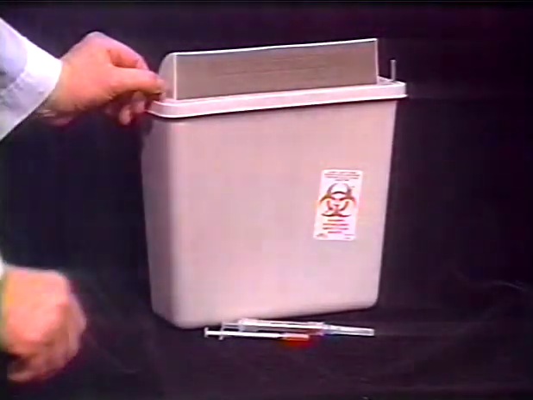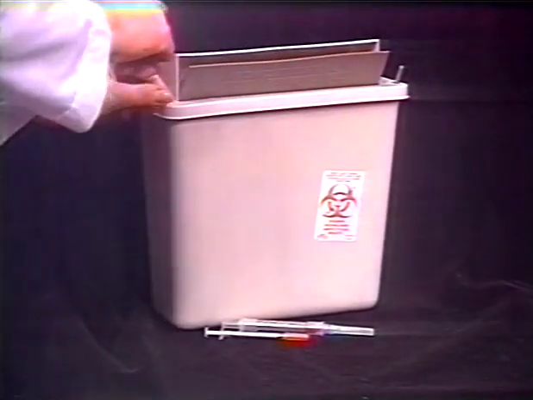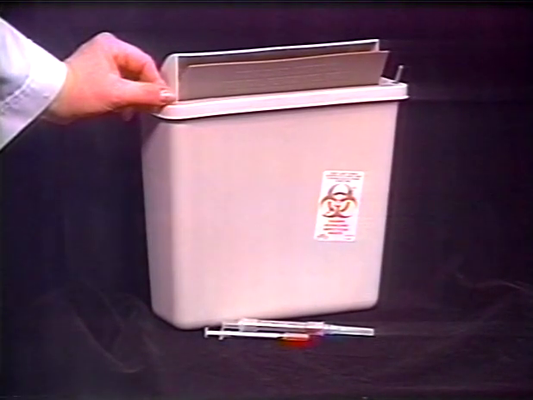Simply drop the needle in, and at no point should you put your fingers in this area. This is designed so that you do keep your fingers out, but at no point should you try to go in and retrieve something.